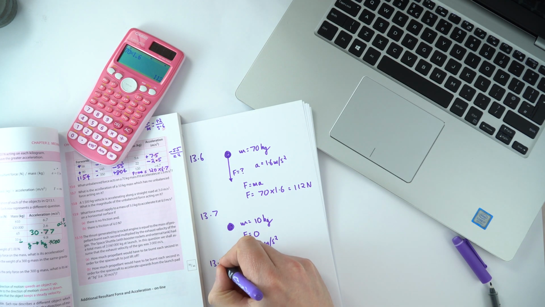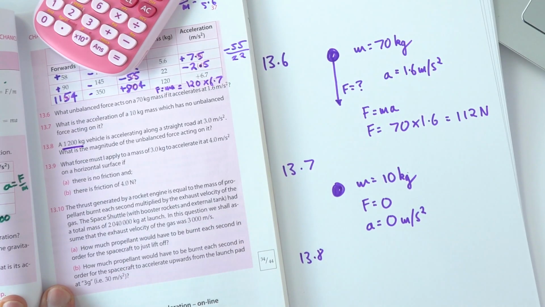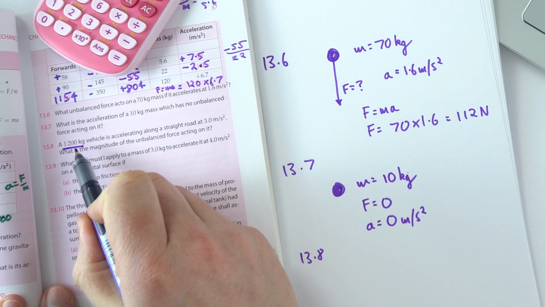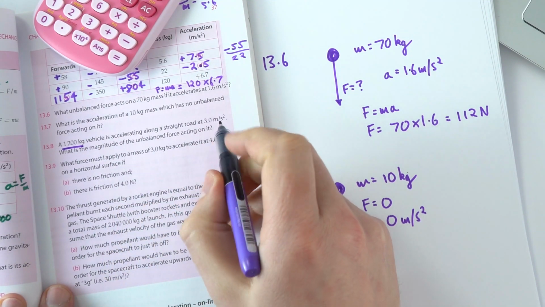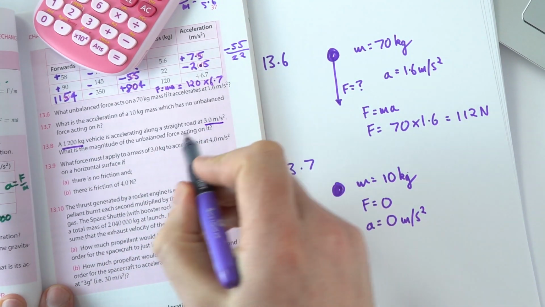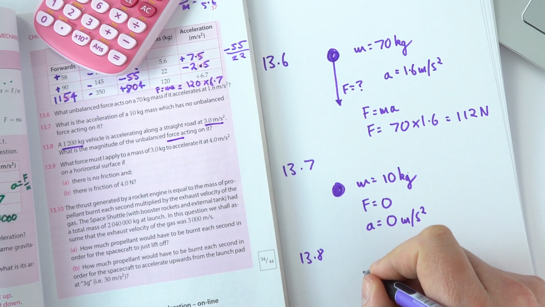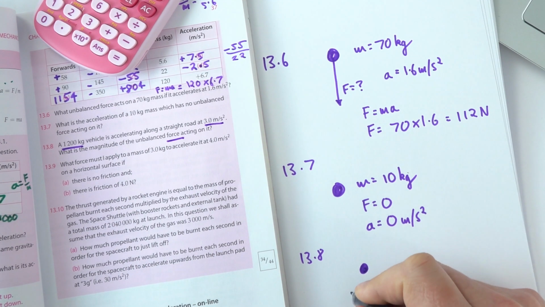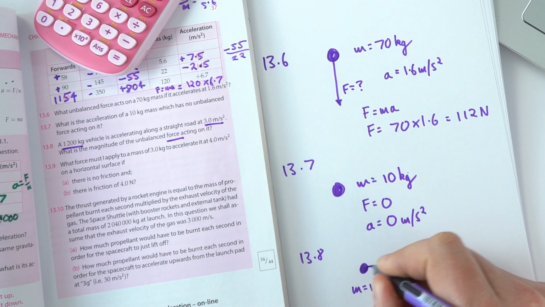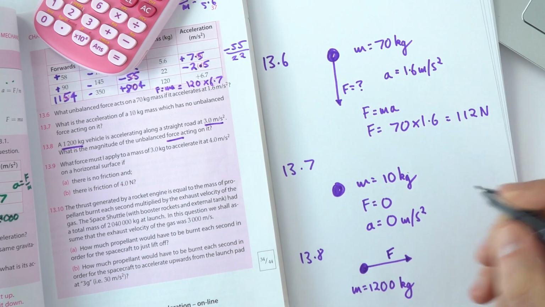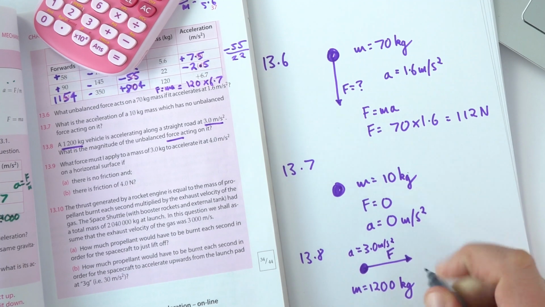So for 13.8, I'm just going to underline this stuff, so we've got a 1200 kilogram vehicle. And that's about the mass of a normal kind of car, so maybe a small car is about 1.2 tons, 1200 kilograms. It's accelerating on a straight road at 3 meters per second squared. What's the magnitude of the force acting on it? So this is my car. Okay, we know that the car has a mass equal to 1200 kilograms. There's a certain force. This is a resultant force acting on it. And we know the acceleration at this point is 3.0 meters per second squared.